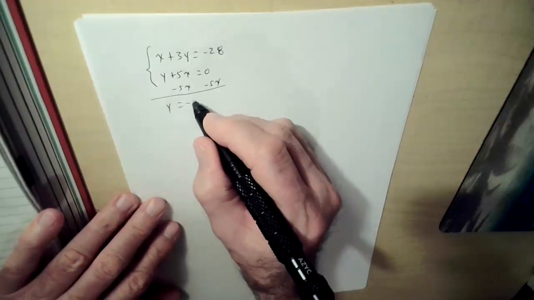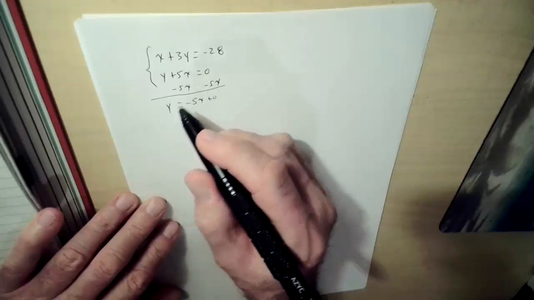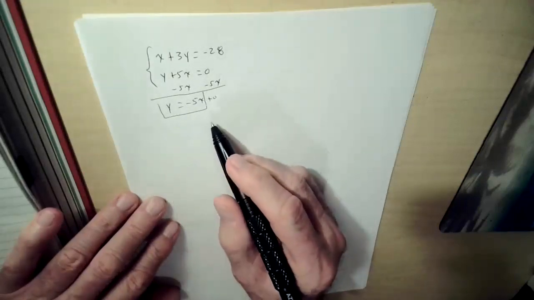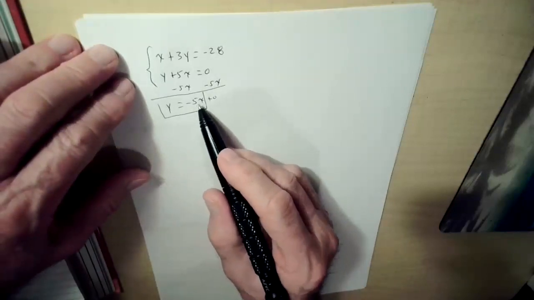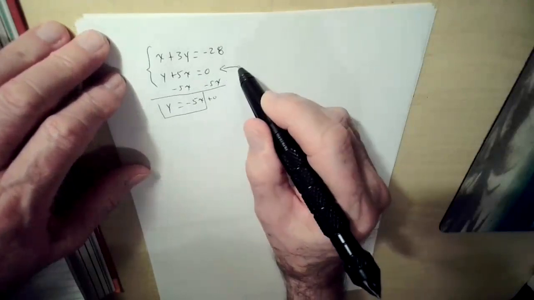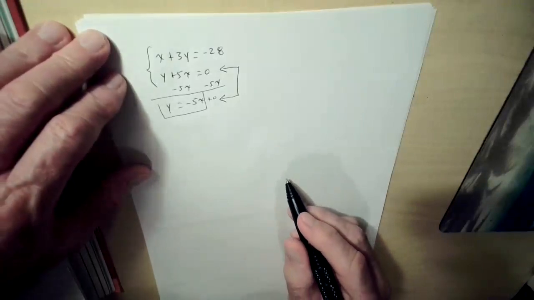Okay. So we're going to subtract 5x from each side. And we get y equals negative 5x plus 0. We don't need to write the plus 0. All right? So y equals negative 5x.